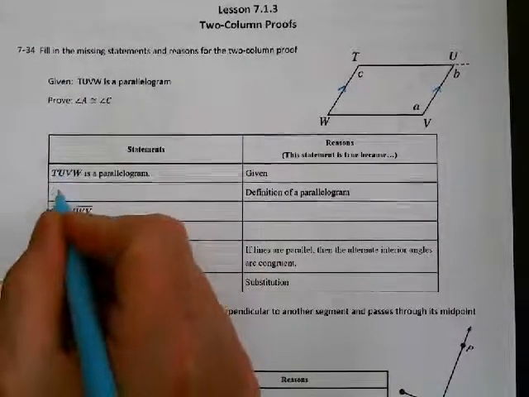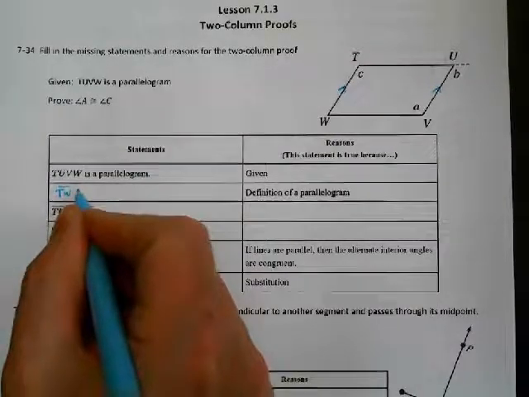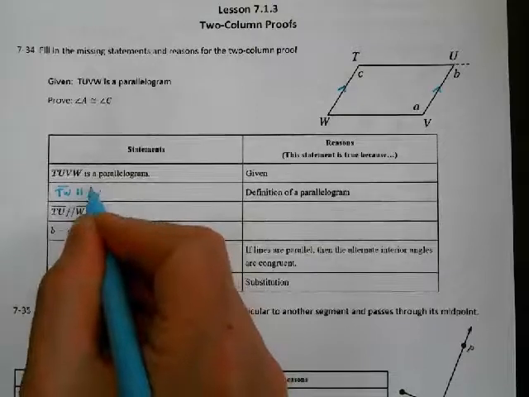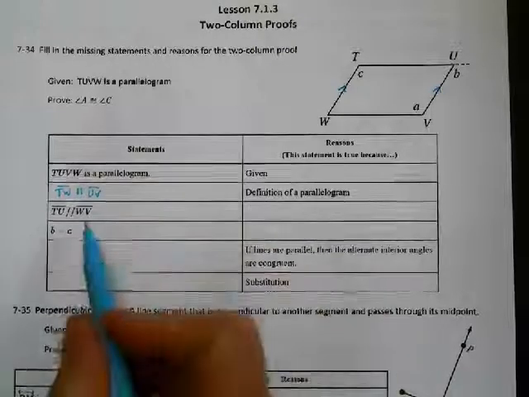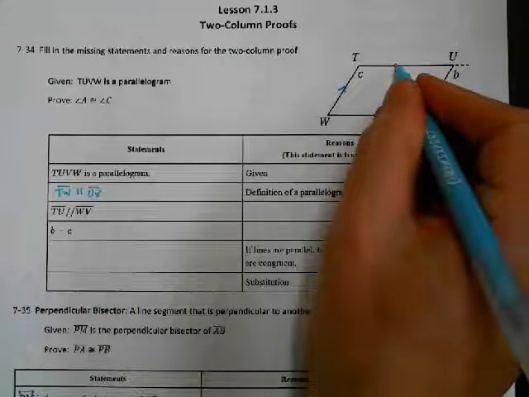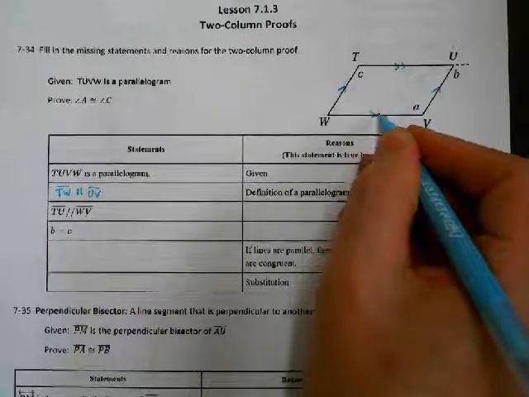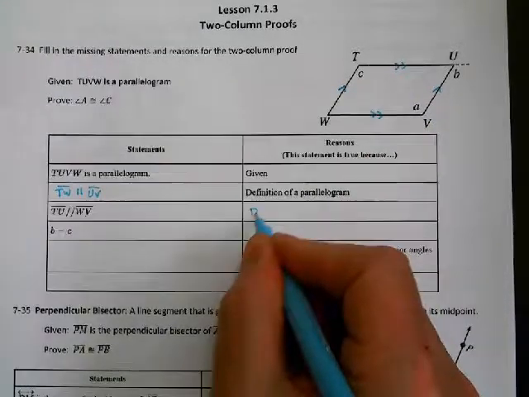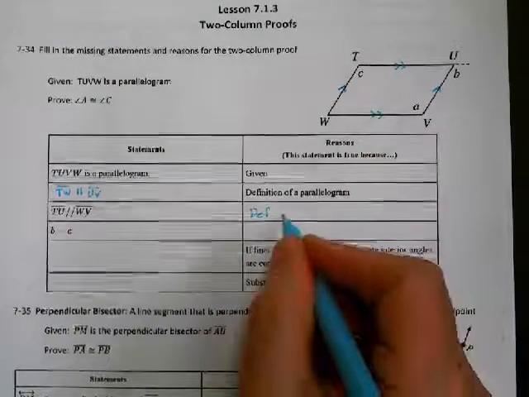So we're going to write TW is parallel to UV. Okay, the other thing that I know is that TU is parallel to WV. So this side here is parallel to this side there. And that's also because of the definition of a parallelogram.